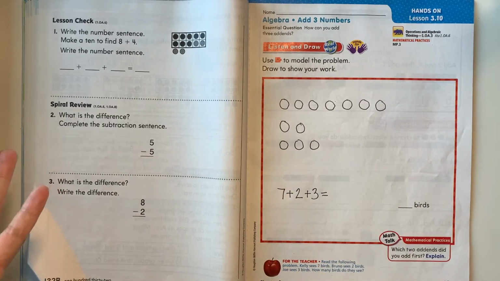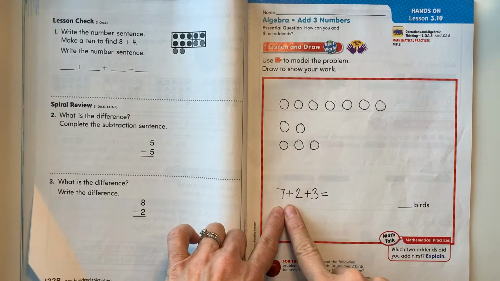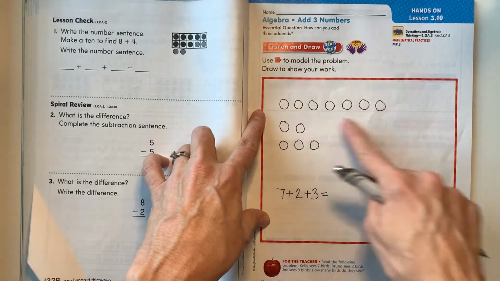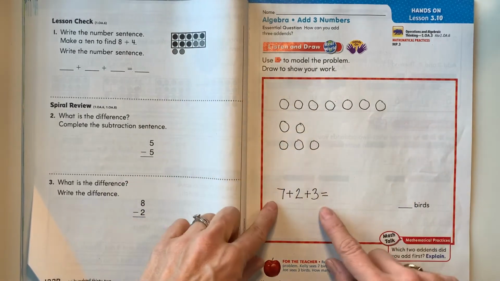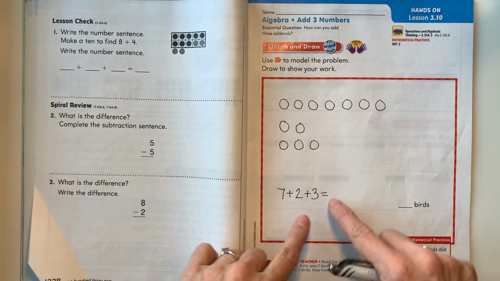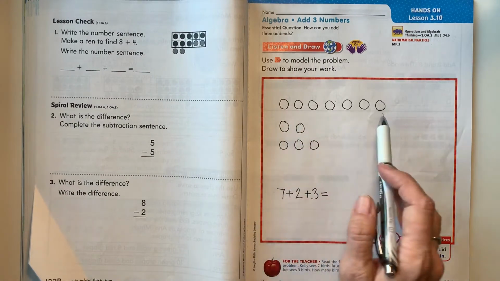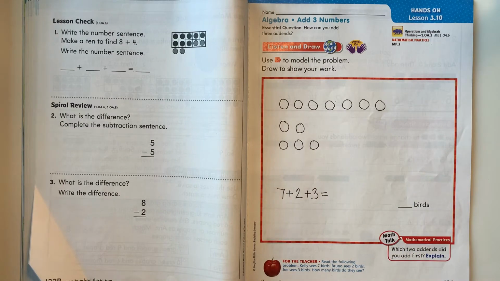So we can solve this in a couple different ways using a couple different strategies. We can make a 10, right? Because if you've been practicing, you know your 10 facts, and you have 7 and 3, you can make a 10 and then add 2. Or you can add these 2 and then add the last one, however you want to do it. Now, if you use the strategy of make a picture, you could also just count all the circles and you would know. So that's one way we could do it.